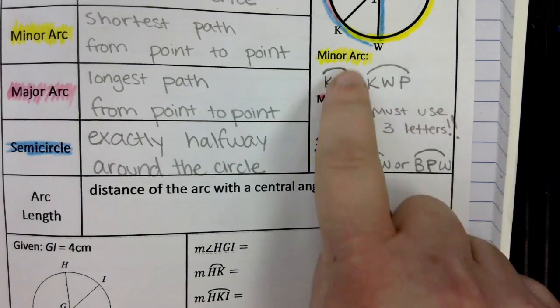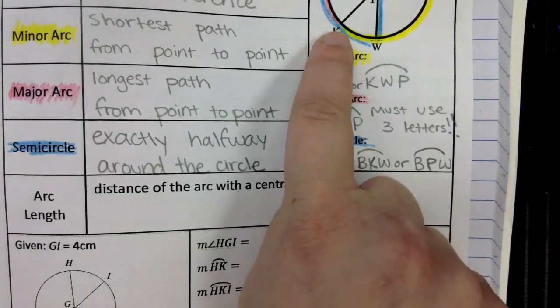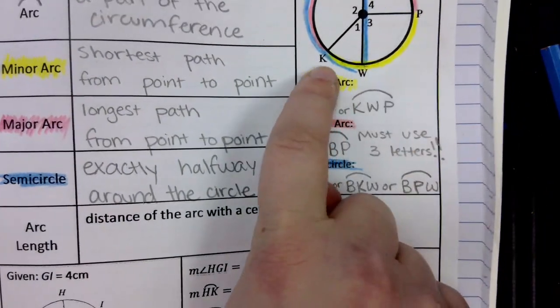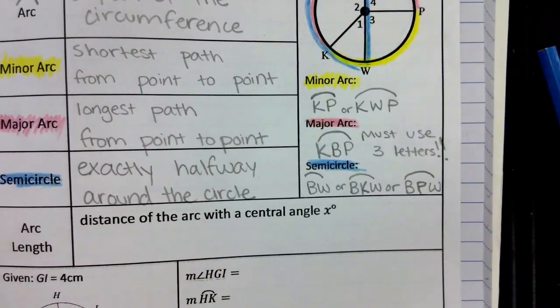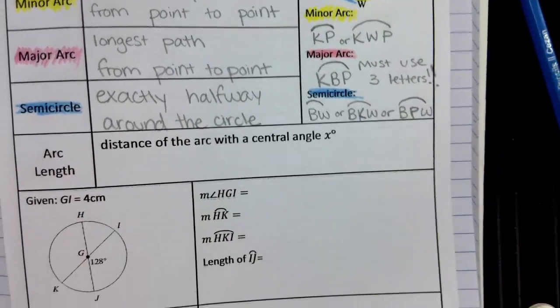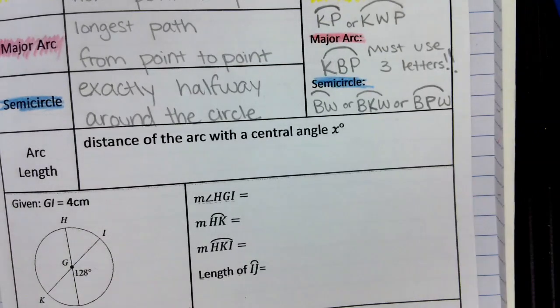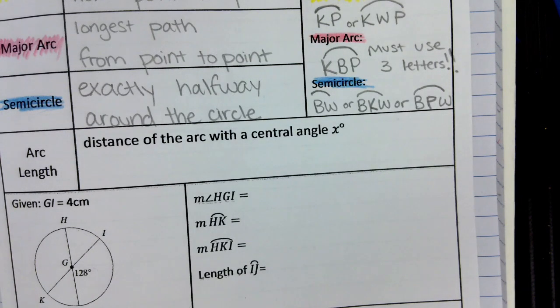Pi times diameter or 2 pi times radius. But we're not doing the whole circumference. We're only doing part of it. And we just talked about how much is the whole circle. How many degrees? 360 is the whole circle.